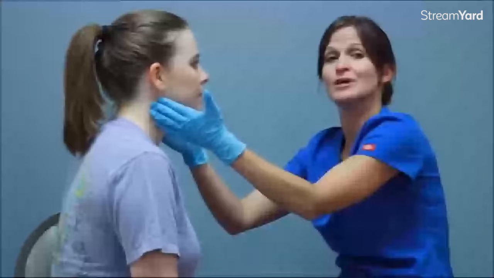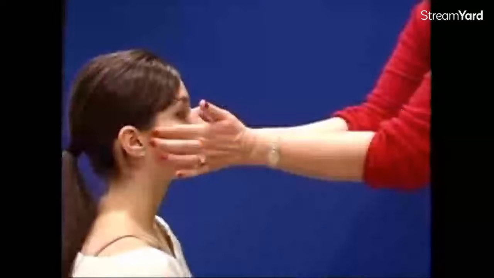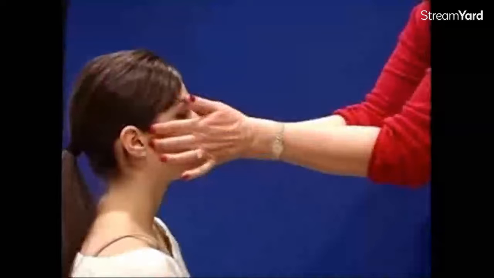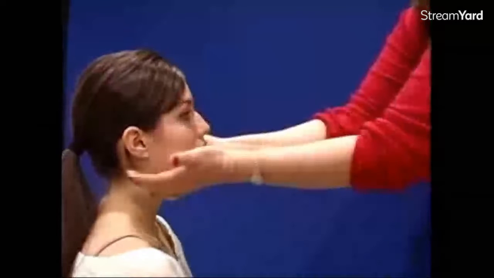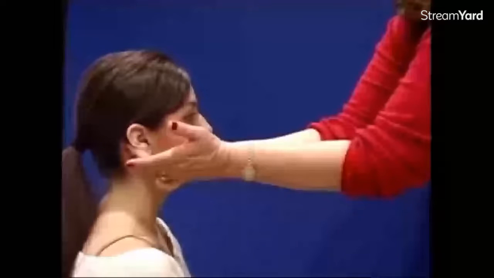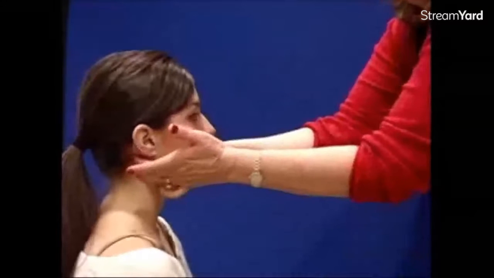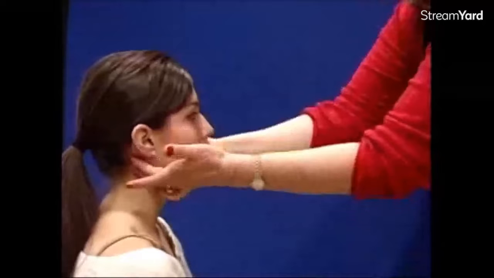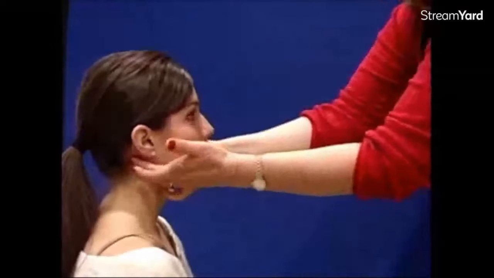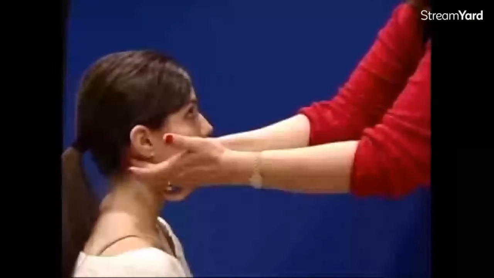The first lymph nodes I want to feel are the preauricular lymph nodes, which we find just in front of the ear. The postauricular lymph nodes are just behind the ear. The occipital lymph nodes are at the posterior base of the skull on either side. Frequently in children under the age of 2, we'll find that these are enlarged, and that is normal for them.